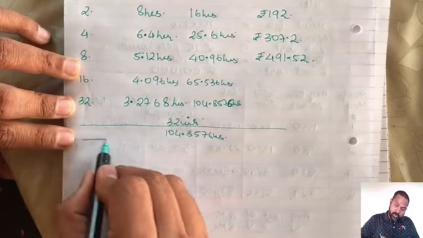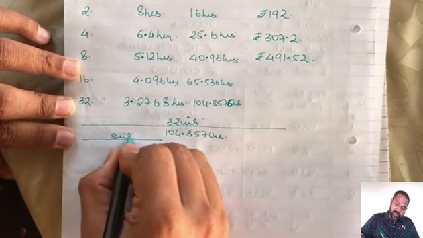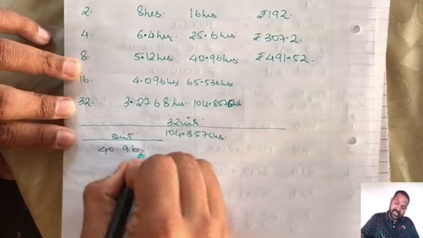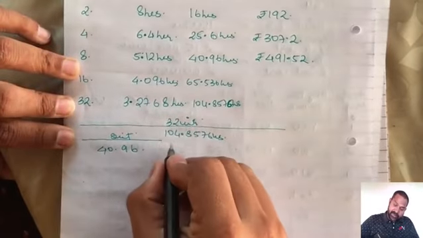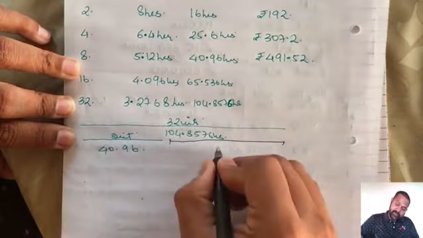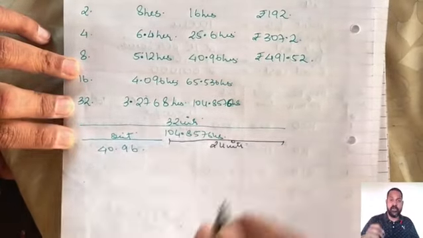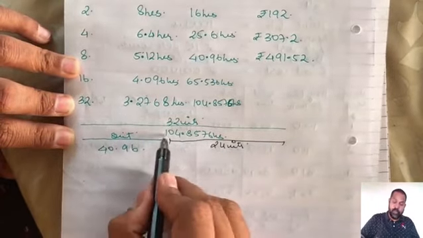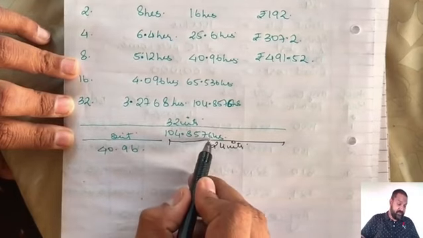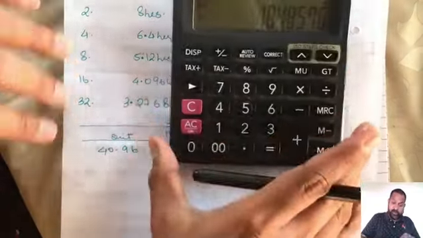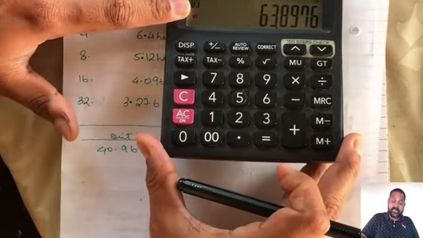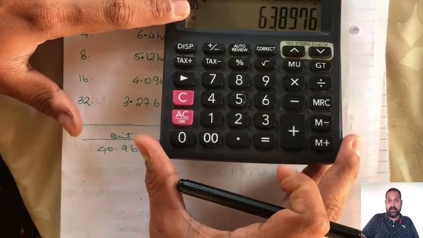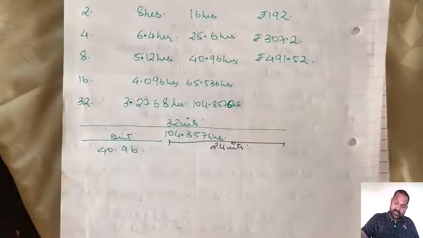So in these 32, the first 8 units took 40.96 hours. Then can I say whatever this extra incremental time you took is the time you took to make the 24 units, which is 104.8576 minus the 40.96, which is 63.8976.